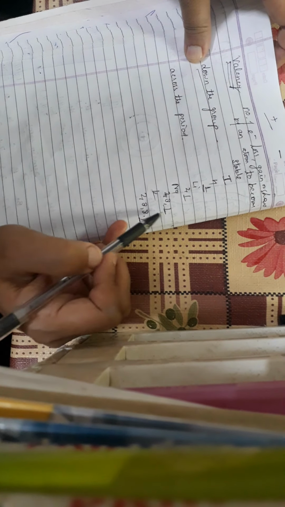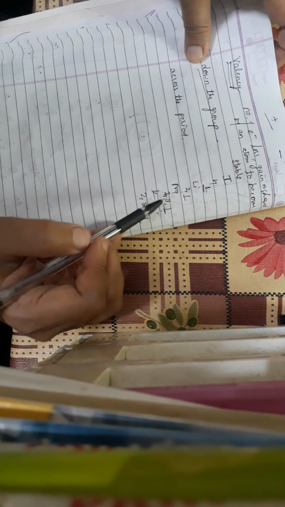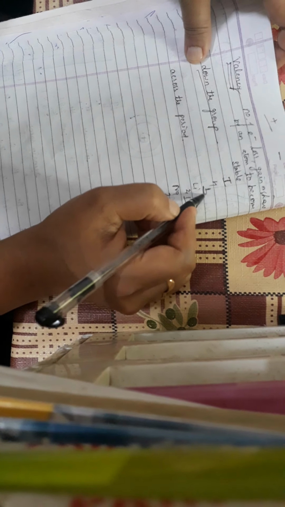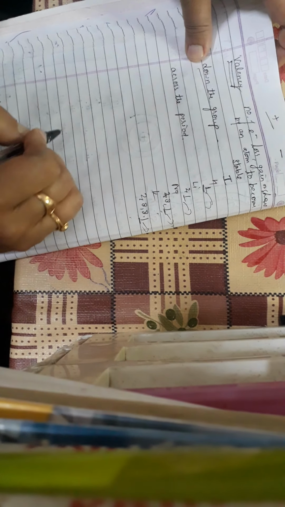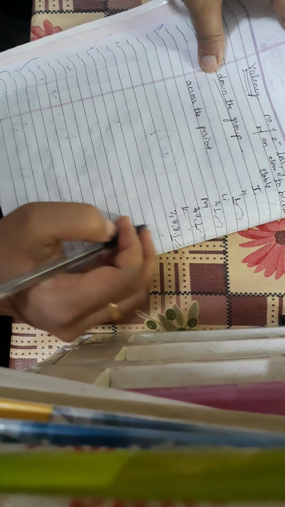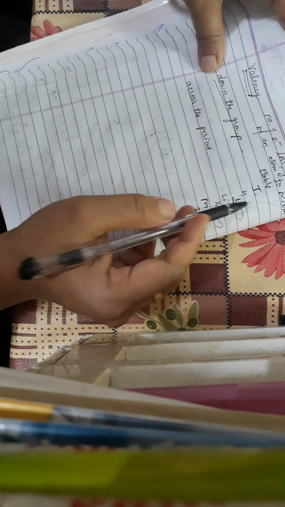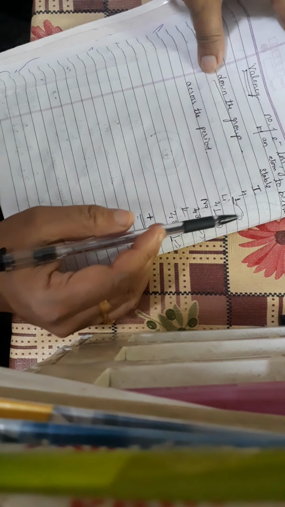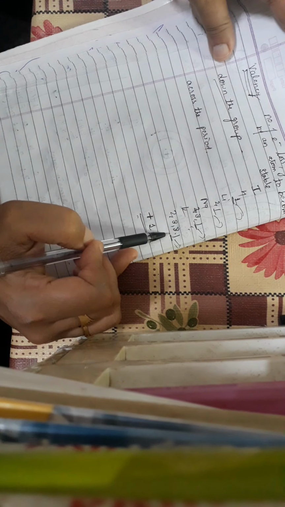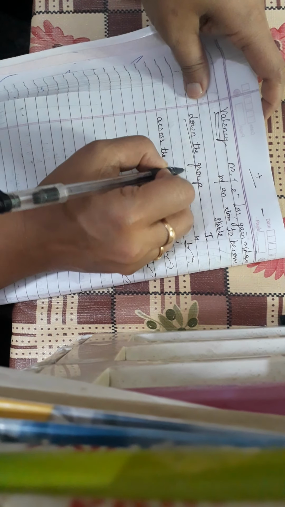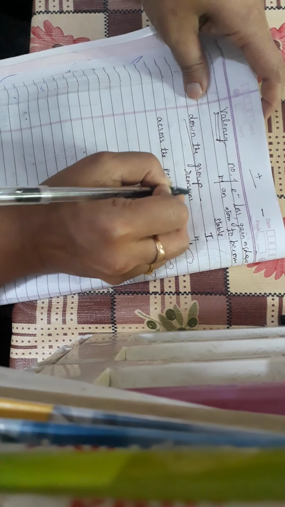So all these elements belong to the first group. They contain 1 electron in their valence shell. So all of them will show a tendency of losing 1 electron. Due to loss of 1 electron, their valency will be +1. And down the group, as you see, the number of valence electrons remains the same. Therefore, valency down the group also remains the same.